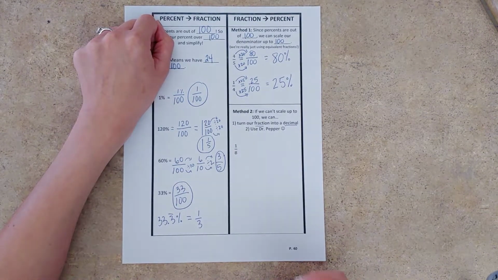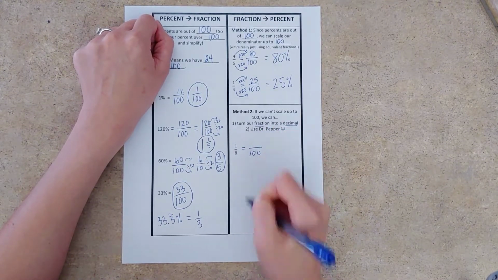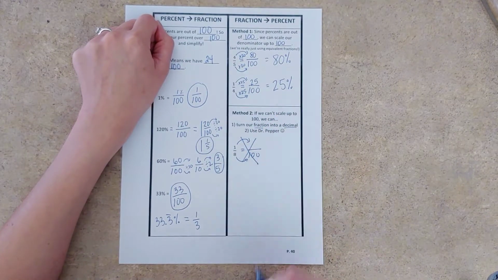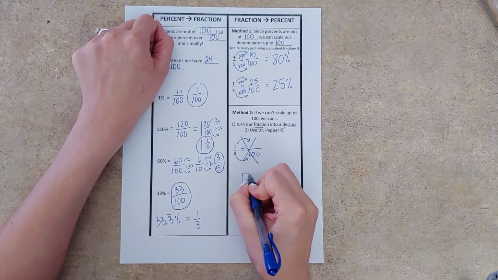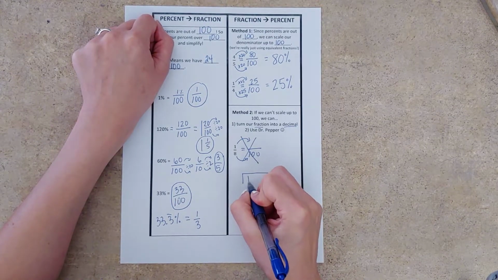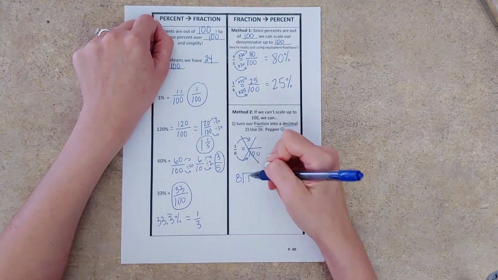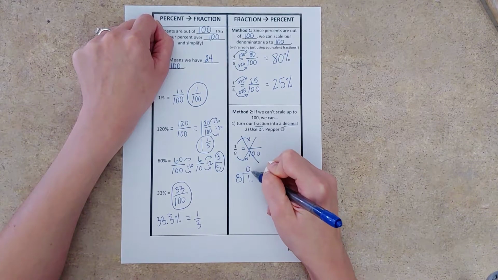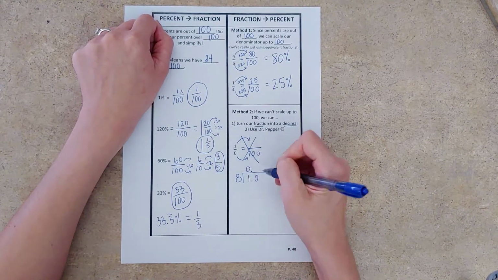So here's our example, 1/8. If we try to create an equivalent fraction, it just doesn't work. So we lean on plan B, which means we're going to divide. Our top dog goes in the house, our denominator goes out the door, and we just divide. 8 goes into 1, 0 times, add a decimal, 8 goes into 10.